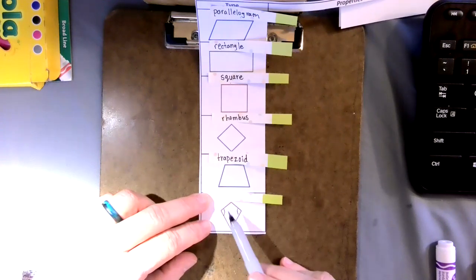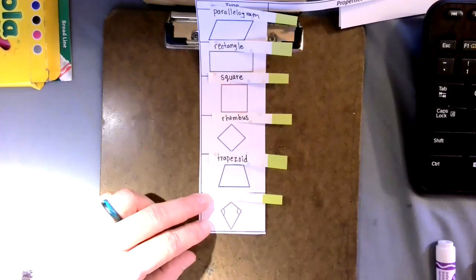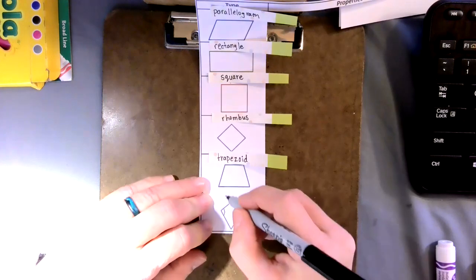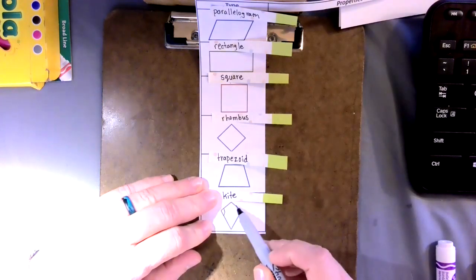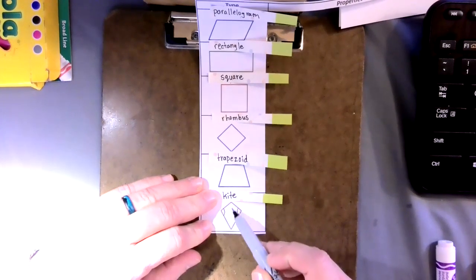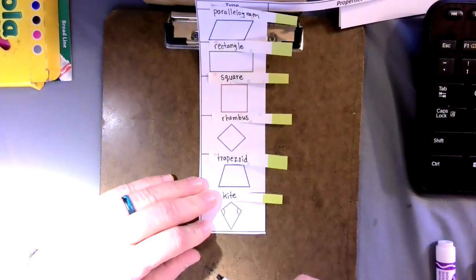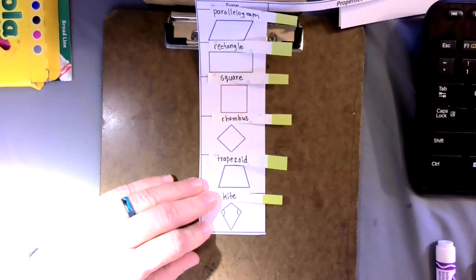Now, they didn't talk about this one, but it's still a kite. And it's still a quadrilateral because it's got 4 sides. But we know we call this one a kite. For it to be a kite, it has 2 adjacent sides that are the same length, and the other 2 adjacent sides the same length, and then opposite angles are the same.